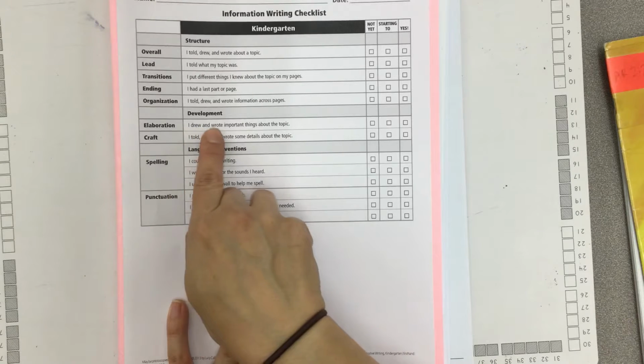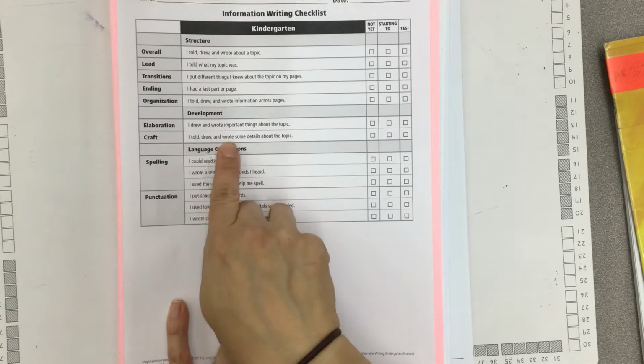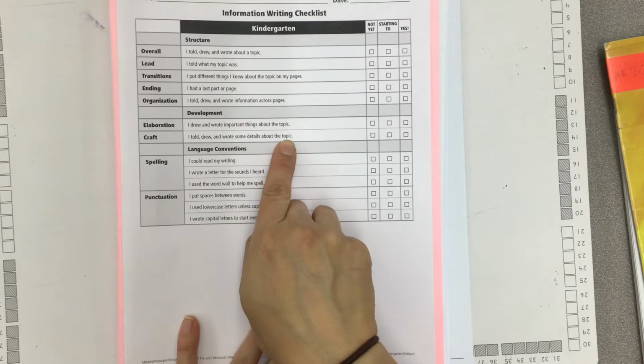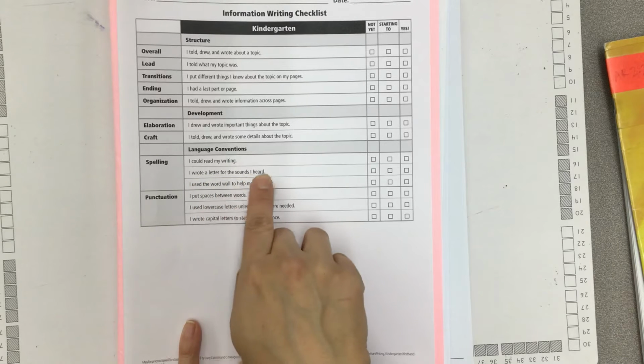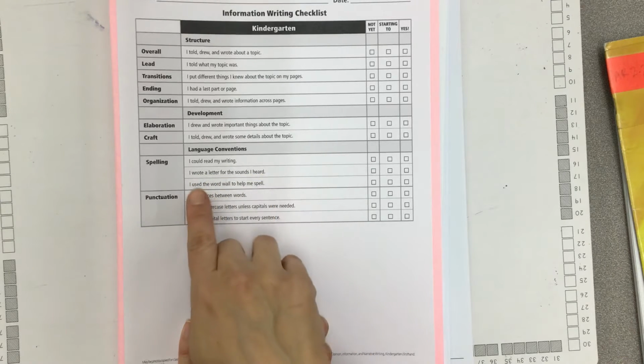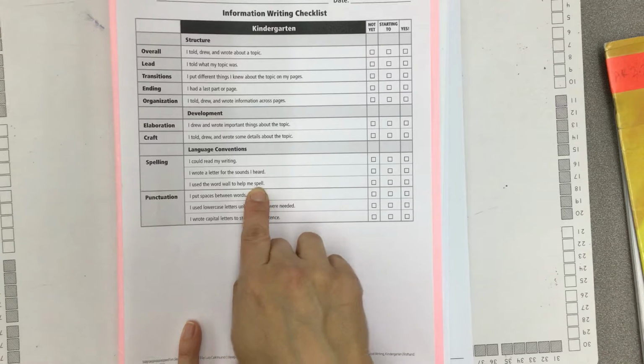You drew and wrote important things about a topic. You told, drew, and wrote some details about the topic. And then you could read your writing. You wrote letter sounds for the sounds you heard. That means you sounded out your words. And you used a word wall to help you spell. Now, we have a word wall in our bookshelf on Otis.